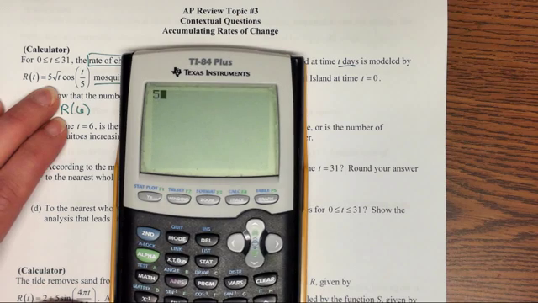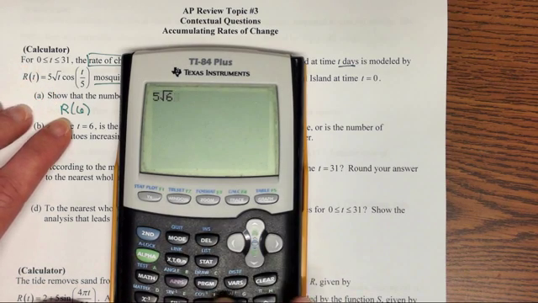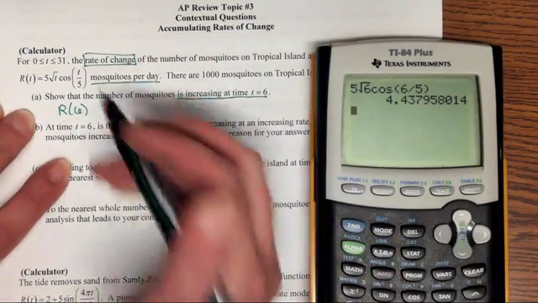We do 5 square root of 6 cosine 6 divided by 5, and we get 4.438.